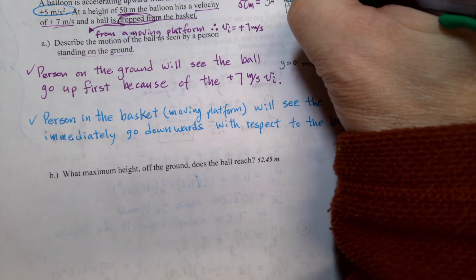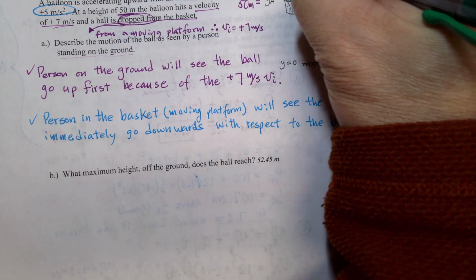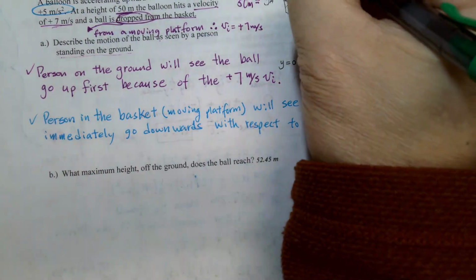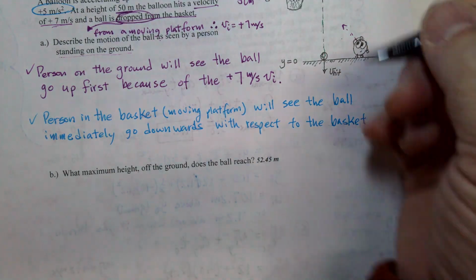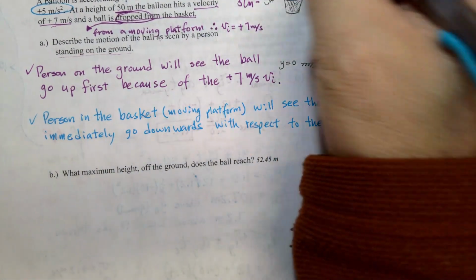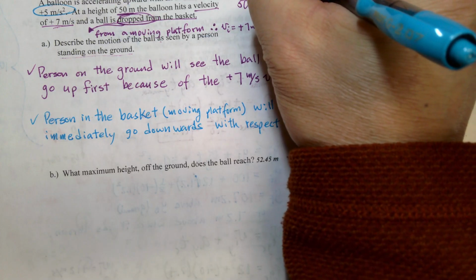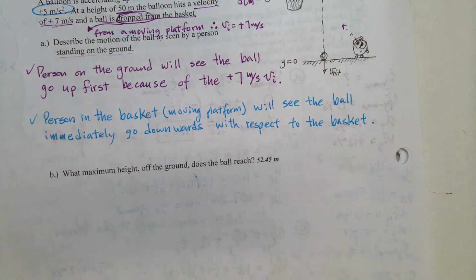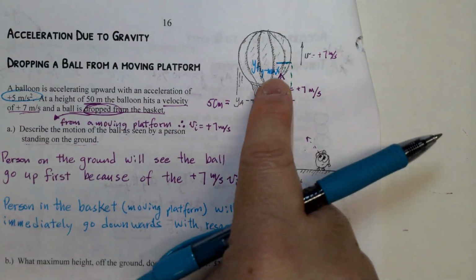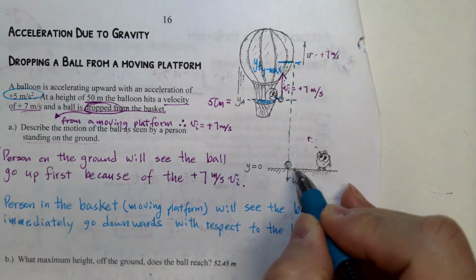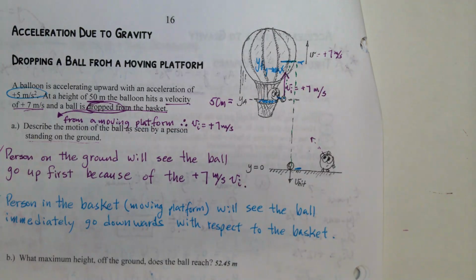It's going to go up, and then it's going to come back down again. Okay. So they want to know what is the maximum height, right? So Y final, Y max is what they want to know. Okay. They want to know how high it will go up relative to the ground. So from here to here is what they're looking for.